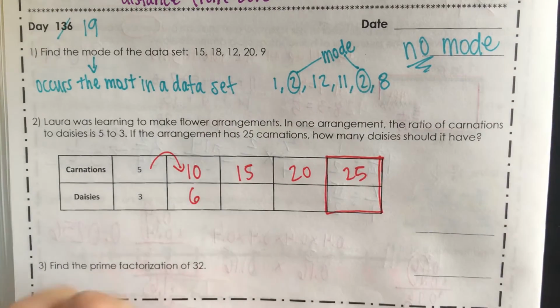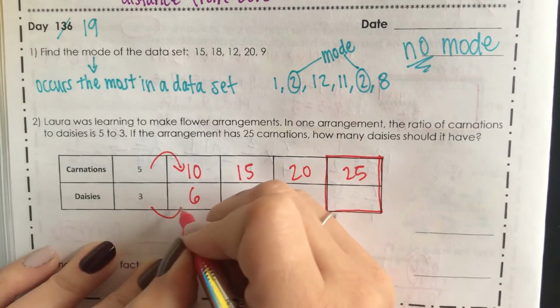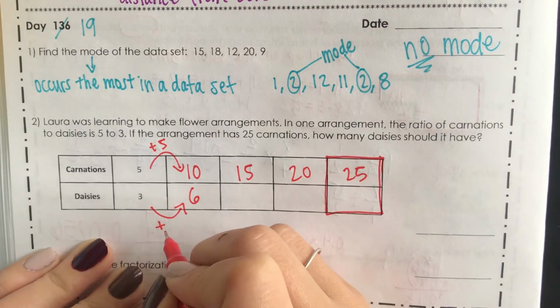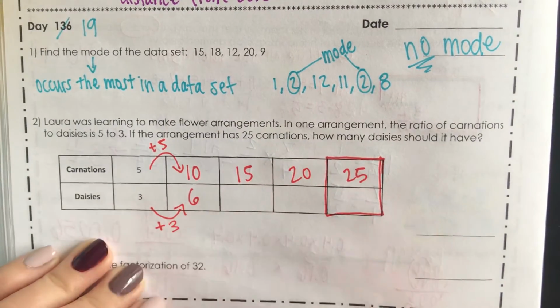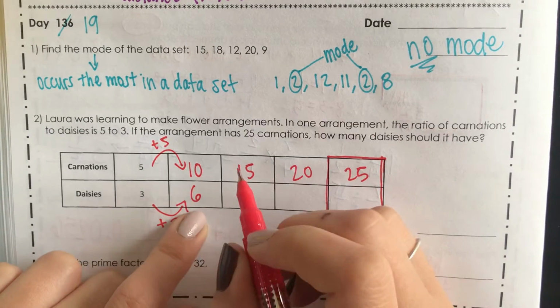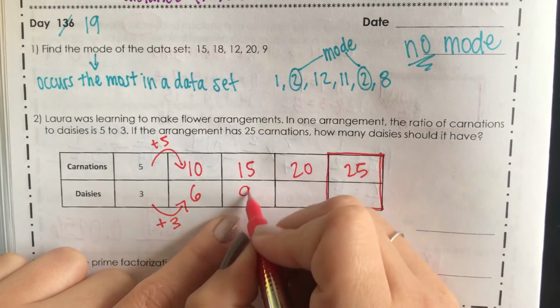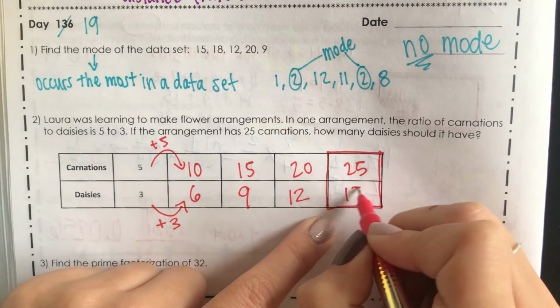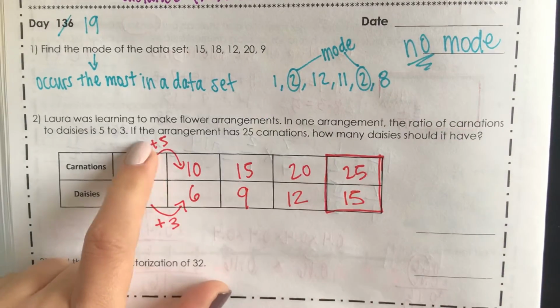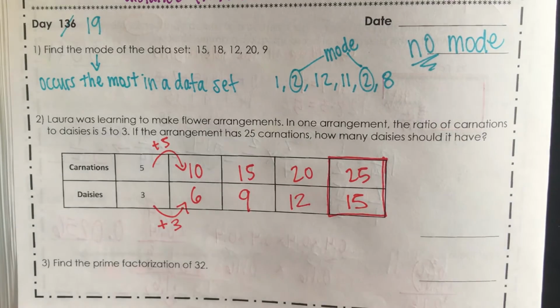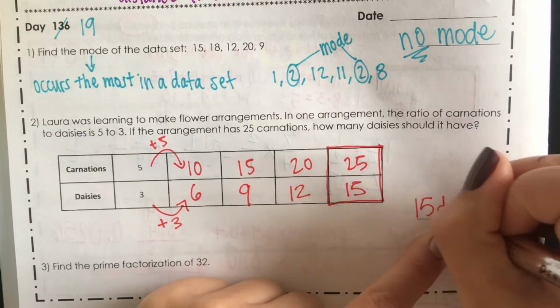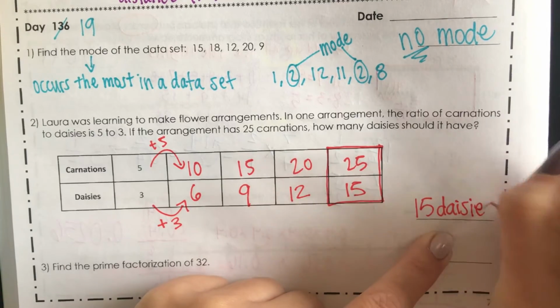So from here, I'm noticing, down here, while it's going up by 5 up here, it is going up by 3 down here. So 3 to 6, 6 plus 3 is 9, 9 plus 3 is 12, and 12 plus 3 is 15. So taking a look at this, if the arrangement has 25 carnations, how many daisies should it have? It should have 15 daisies.